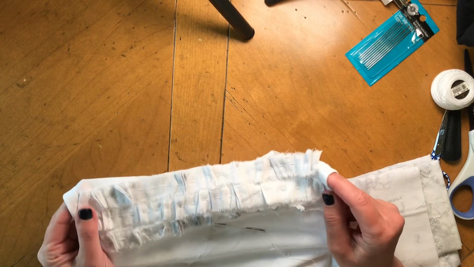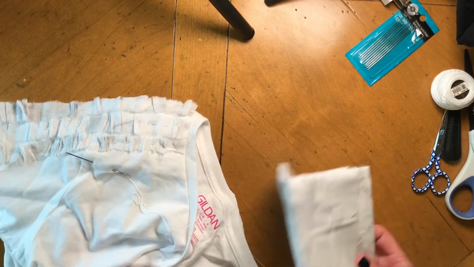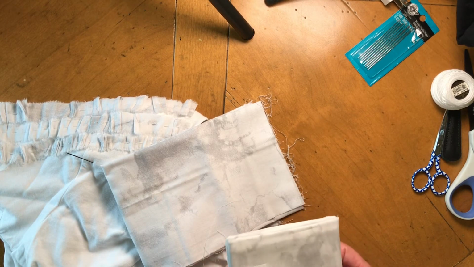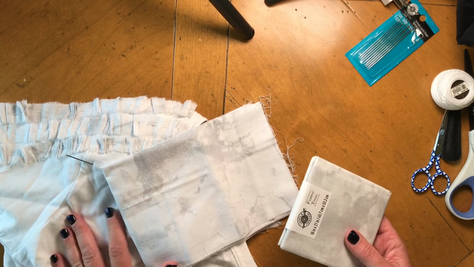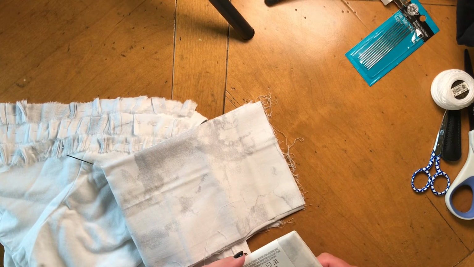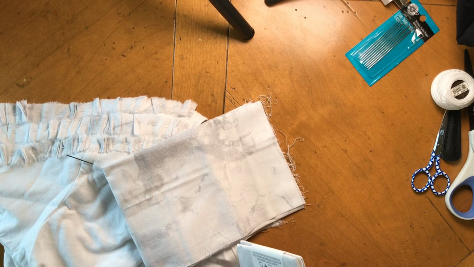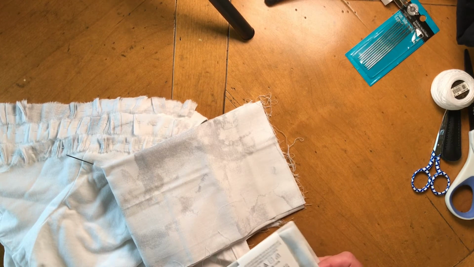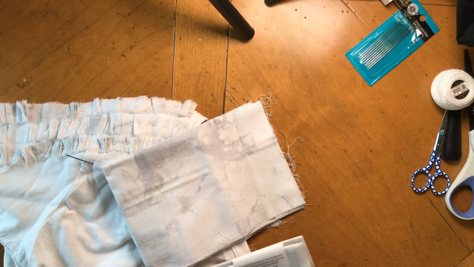The fabric that I chose is one that I found as a little sample. It's also cotton, the same content as my t-shirt, which is important, so that when you wash your pieces you get no surprises about shrinkage or something.